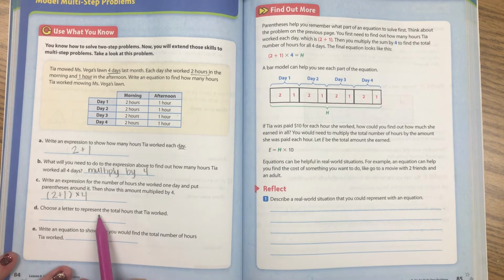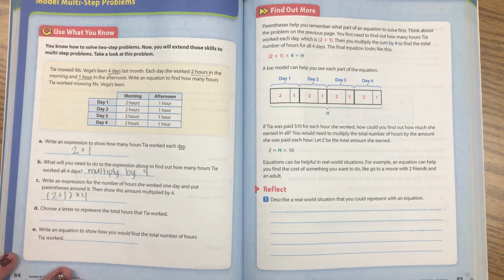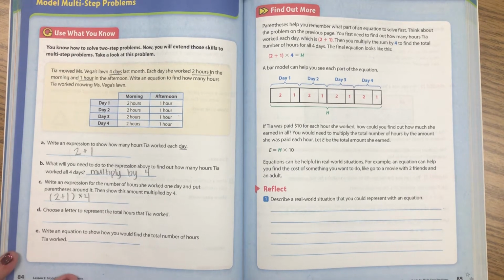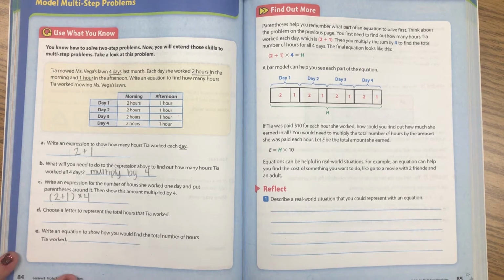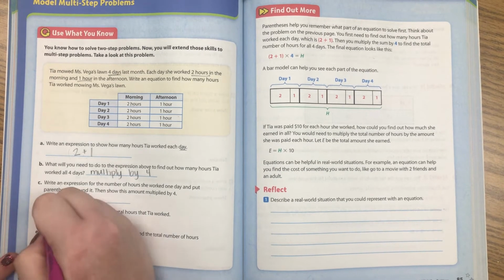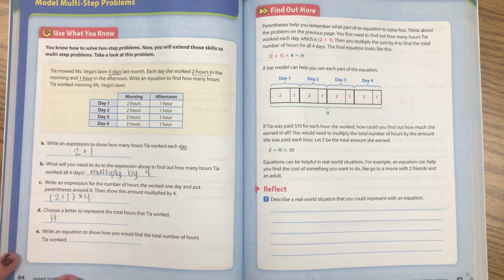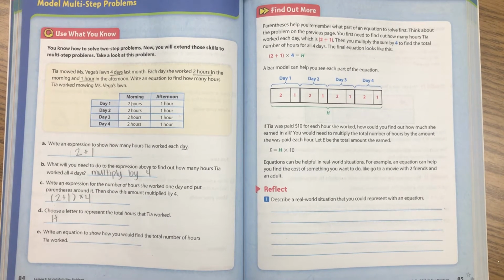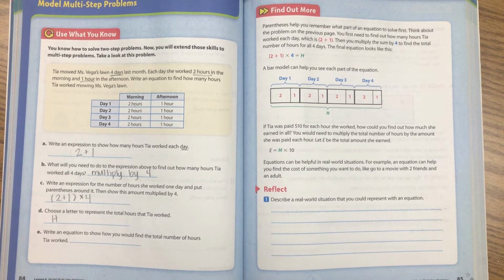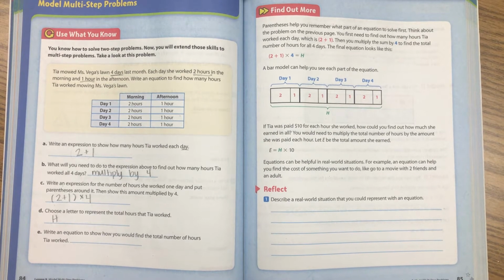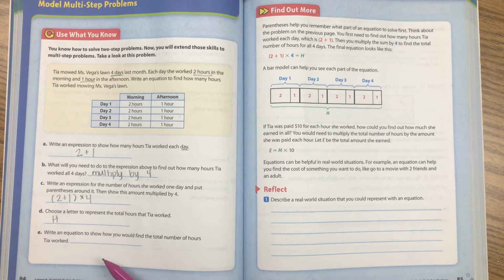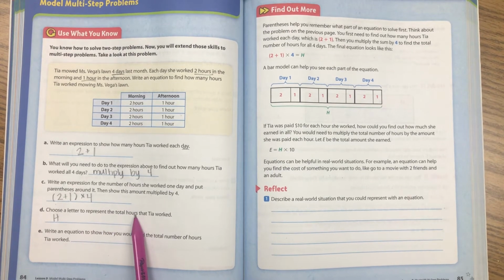Choose a letter to represent the total hours that Tia worked. So choose a letter that represents hours. I'm going to pick H because H represents the total hours. You could pick P. I could have picked P for Pasco. I could pick any letter in the alphabet, but I chose H because it makes sense to me, because it represents the hours.